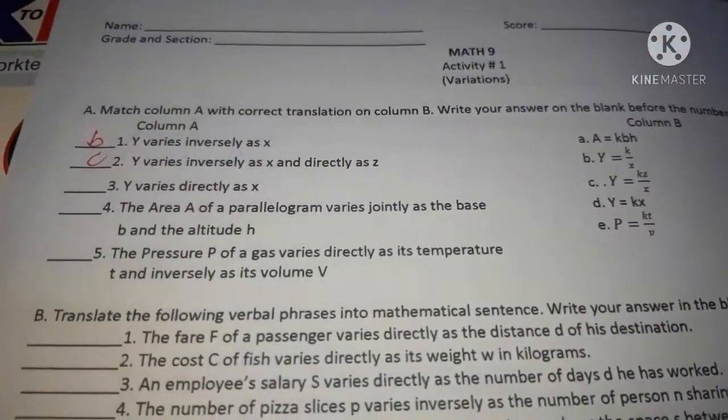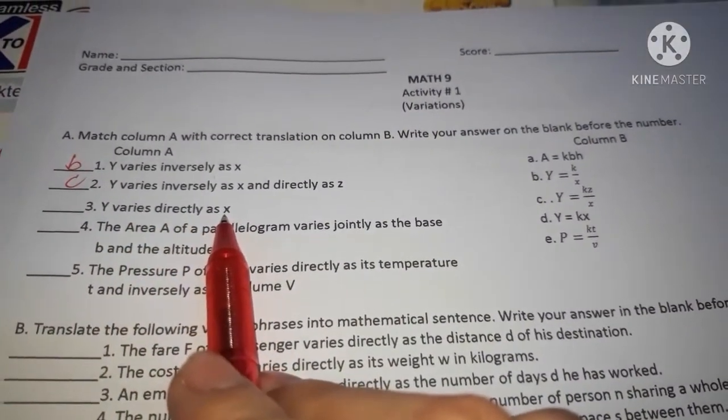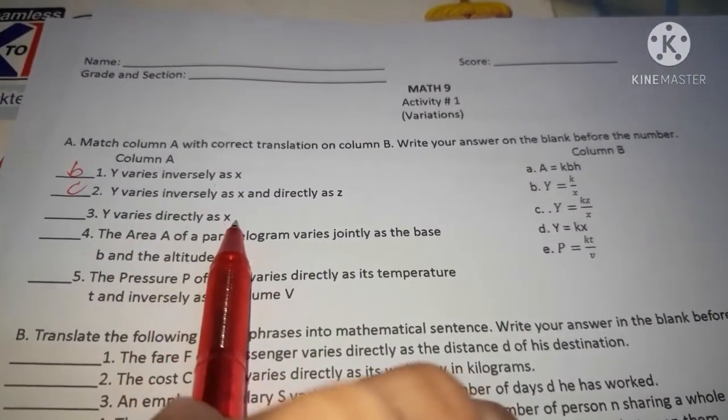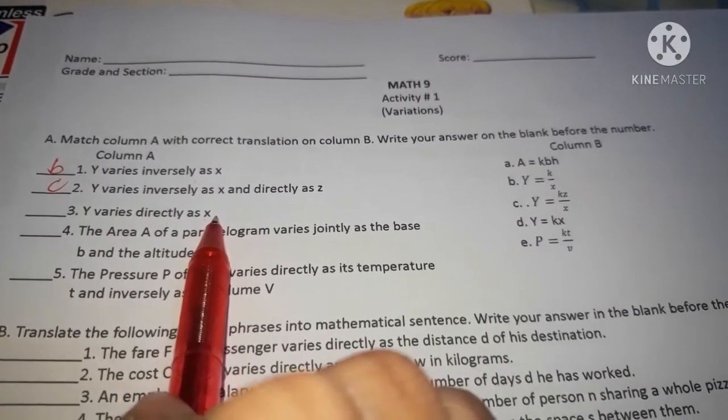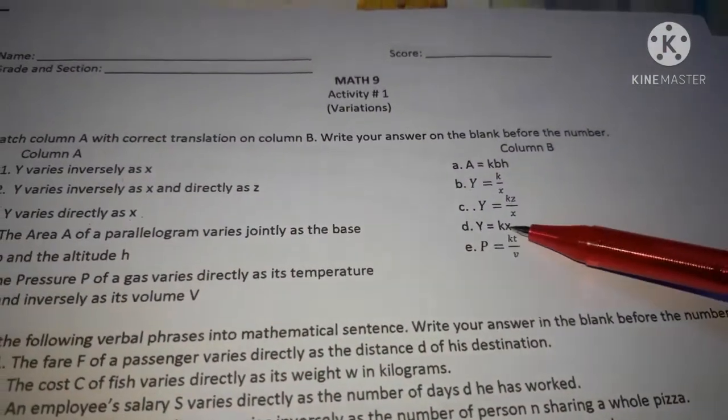And for number 3, y varies directly as x. So, we have the word directly, so meaning i-multiply lang si x kay constant of variation. So, y is equal to kx, which is letter D.